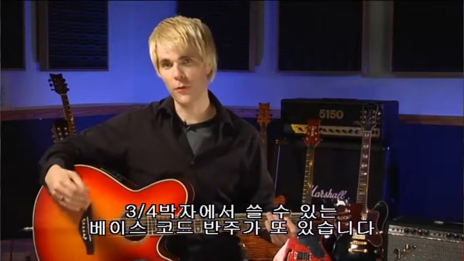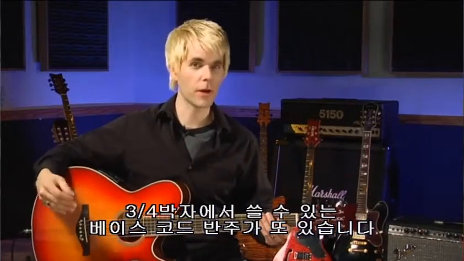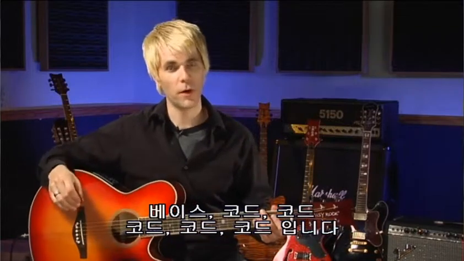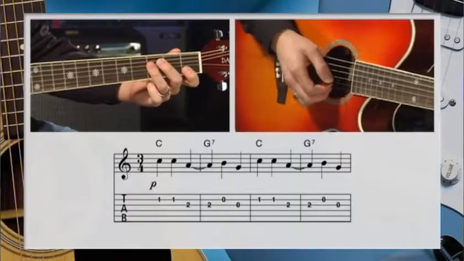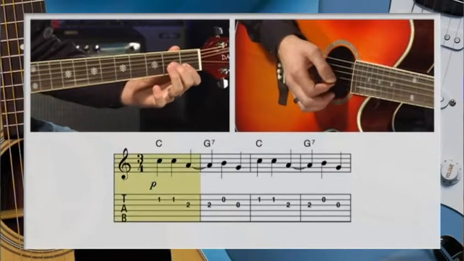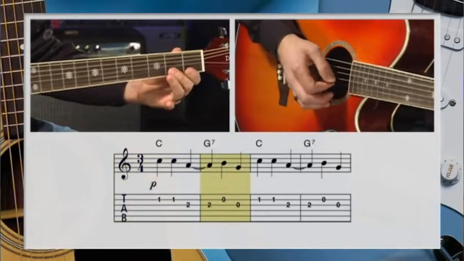more bass chord accompaniments. So in 3/4 time, there's yet another bass chord accompaniment pattern you can use, and it's bass, chord, chord, chord, chord, chord. This is called Cielito Lindo. 1, 2, 3.